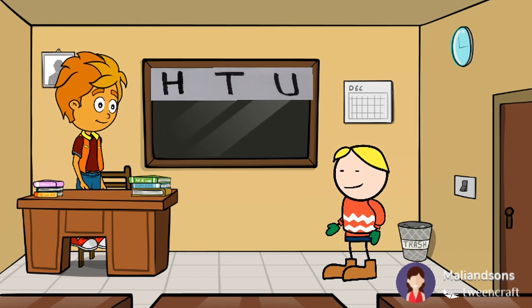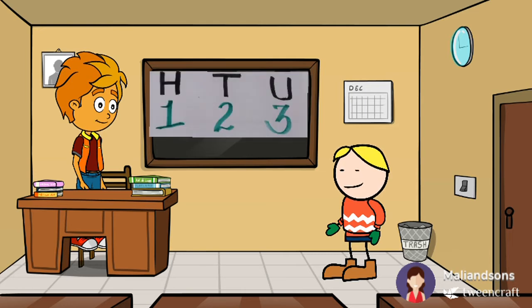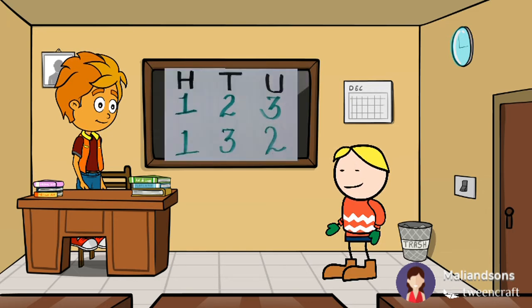Therefore, what's the new number formed? 123. If we interchange the digits of tens and unit place, which new number is formed? Sir, 132. Is it right? Yes, good.